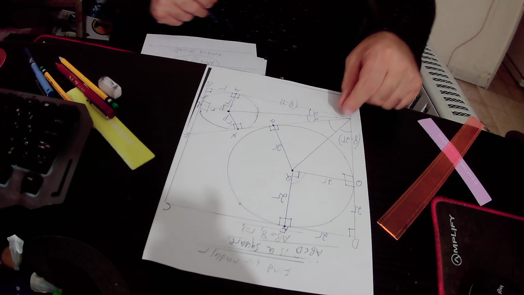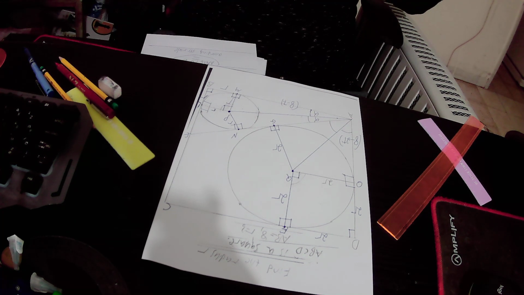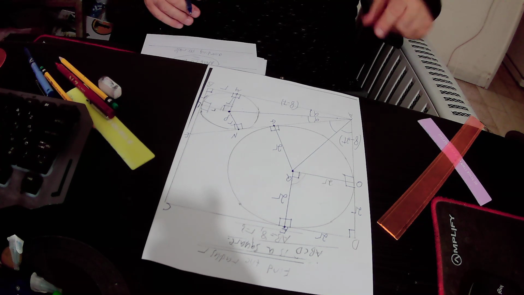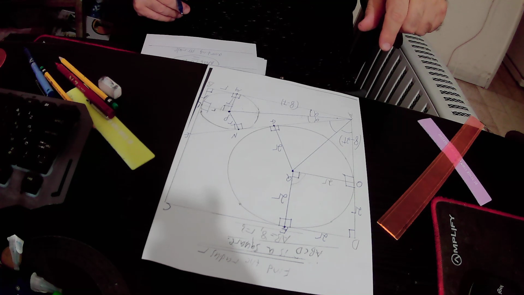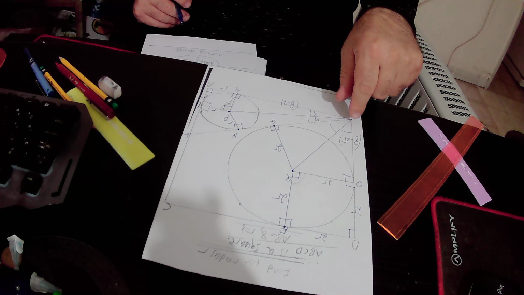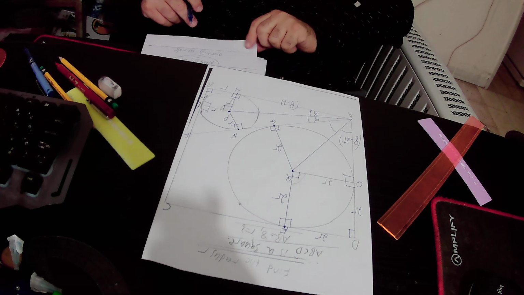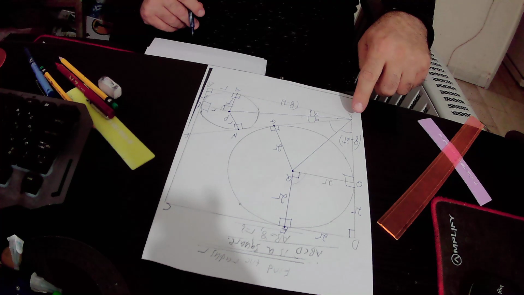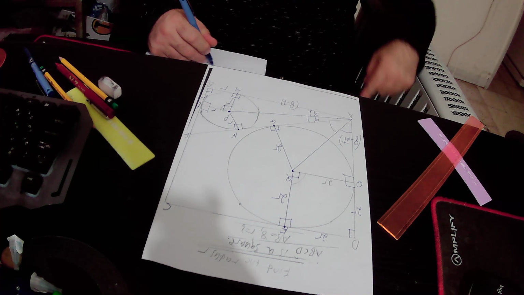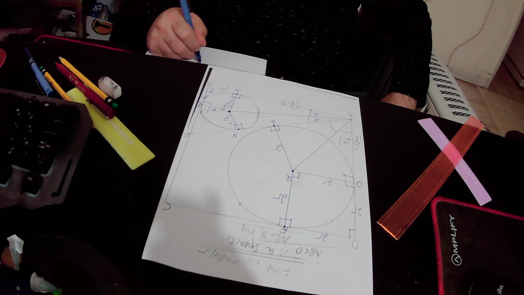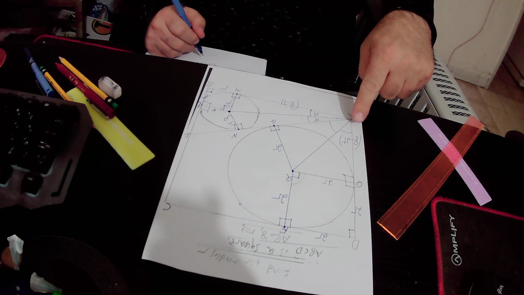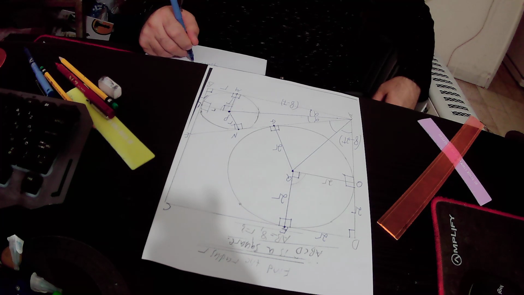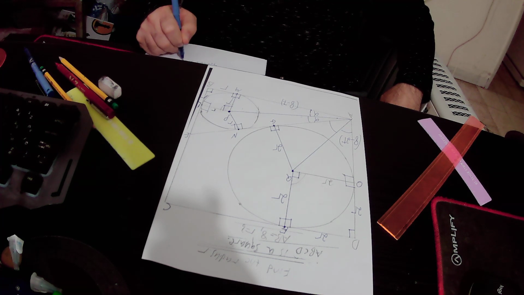Those two angles are equal according to the rule that corresponding angles in congruent triangles are equal to each other. So we will write down that angle QAG is equal to angle QAO.